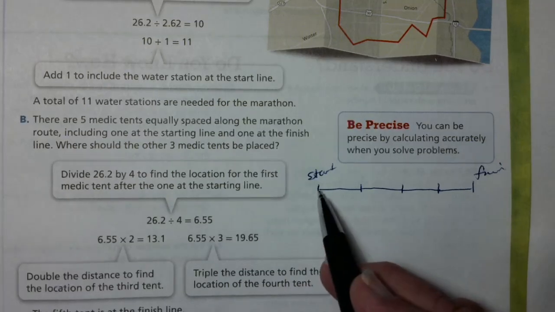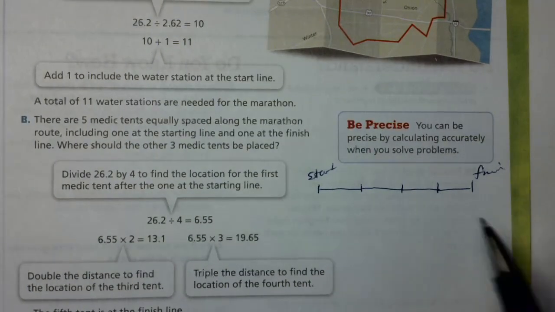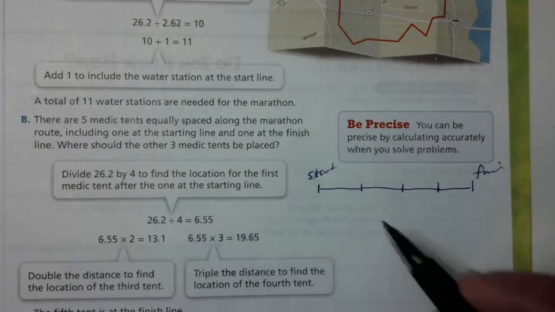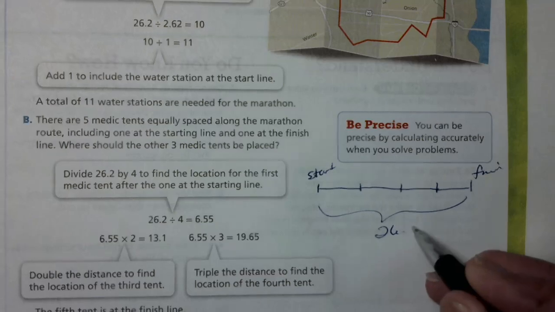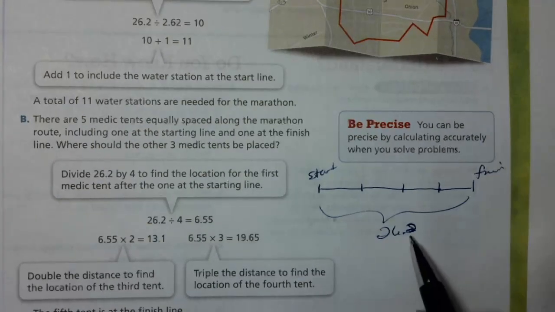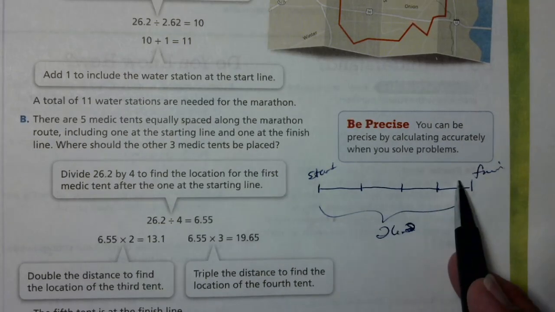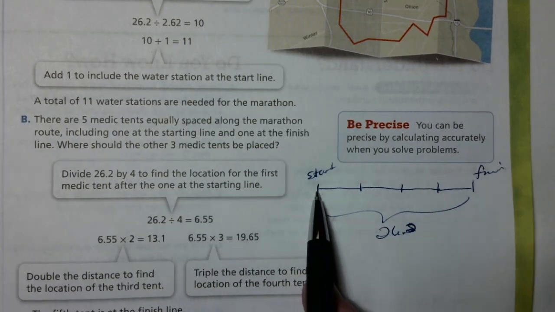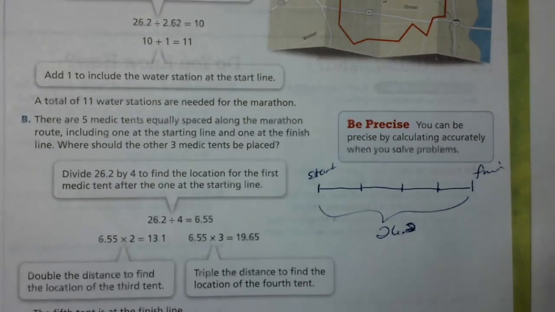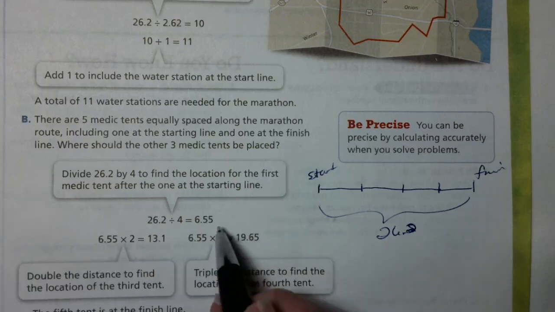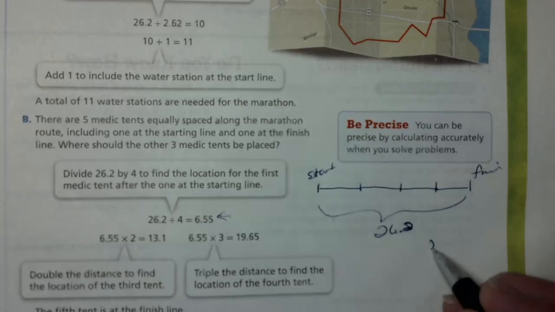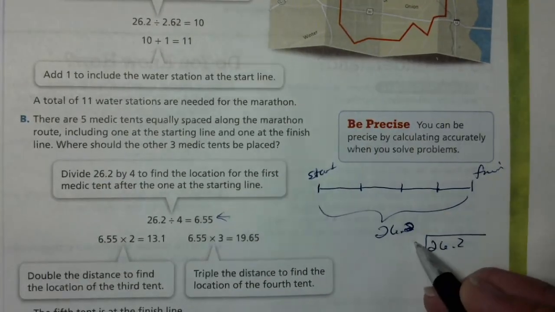Okay? And we have a water station here, here, here, here, and here. So that's only 4 divisions, 1, 2, 3, 4 divisions in the total length. Well, this total length is 26 2/10 miles, 26.2. So we want to divide that up equally 4 times, because one of the water stations is right here and no length has been used yet. Okay? So I'm thinking through it my way. Well, right here is where they have said that, 26 and 2/10 divided by 4. So we're going to divide that by 4.